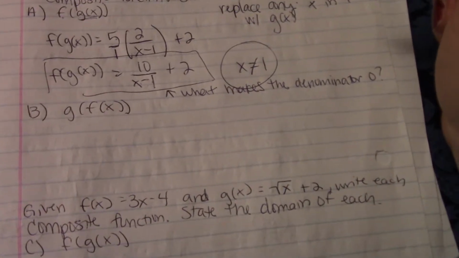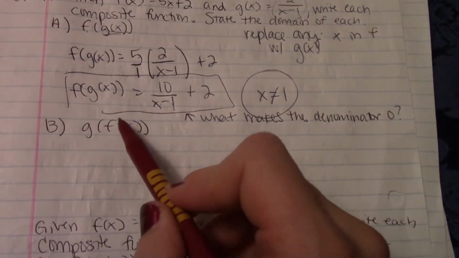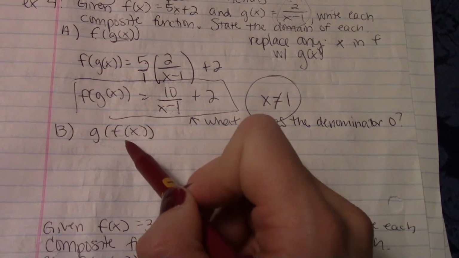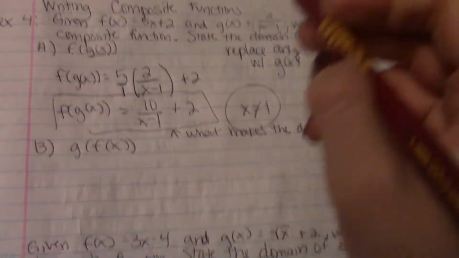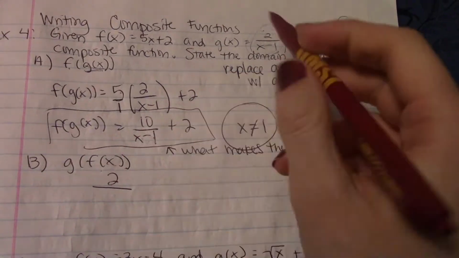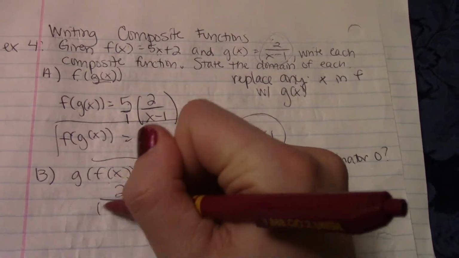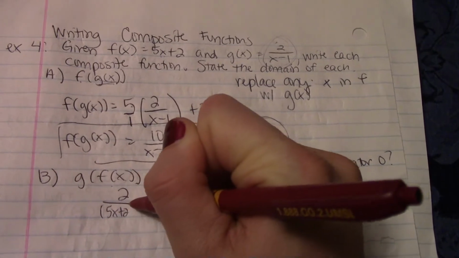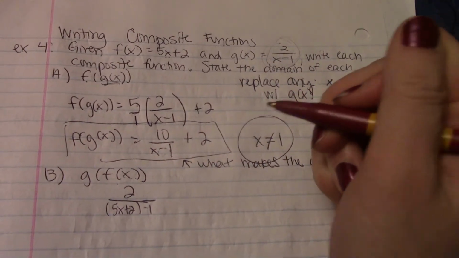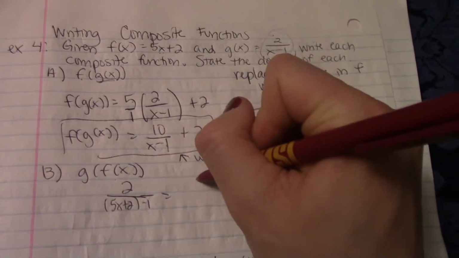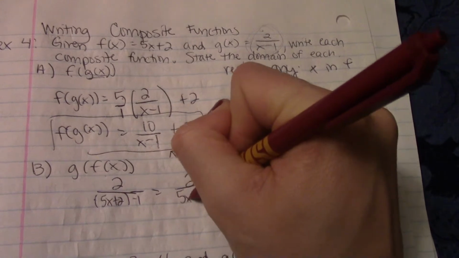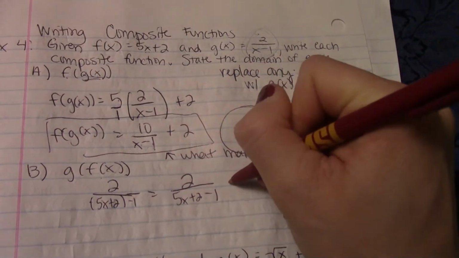Now we're going to do b. G of f of x. This time, anytime we go to g, any x we see, we're going to write the f one. So g was 2 over, instead of x, we're going to write all of this. So 5x plus 2 minus 1. Well, we need to simplify. Nothing can simplify on the top. We can take the parentheses away and get 5x plus 2 minus 1.